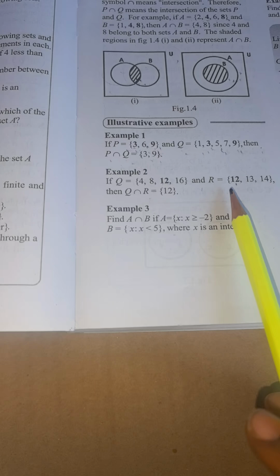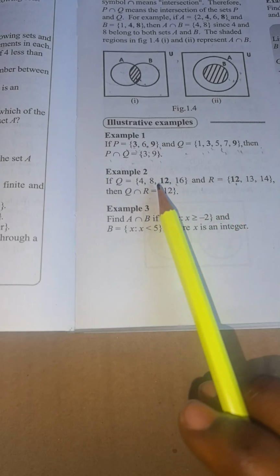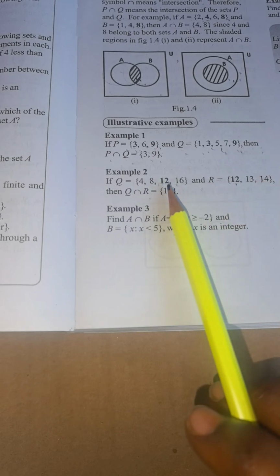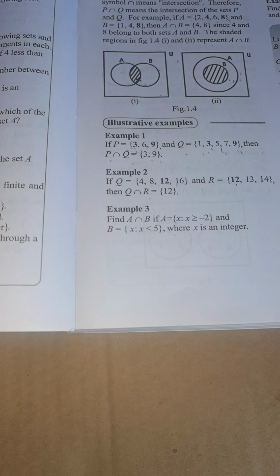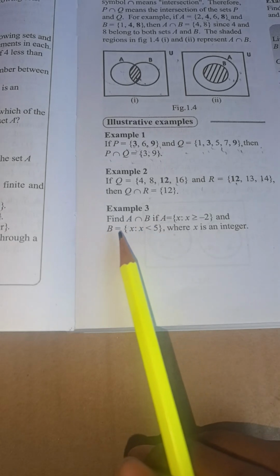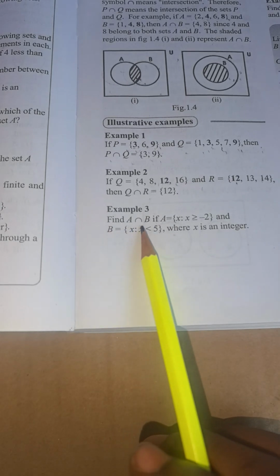Besides, or apart from these elements, none of them is appearing here and here at the same time. It's only 12 here. So you can see that the textbook has both the text or the numbers. It's as simple as that. Now, continuing to example 3, we are saying that find A intersection B.